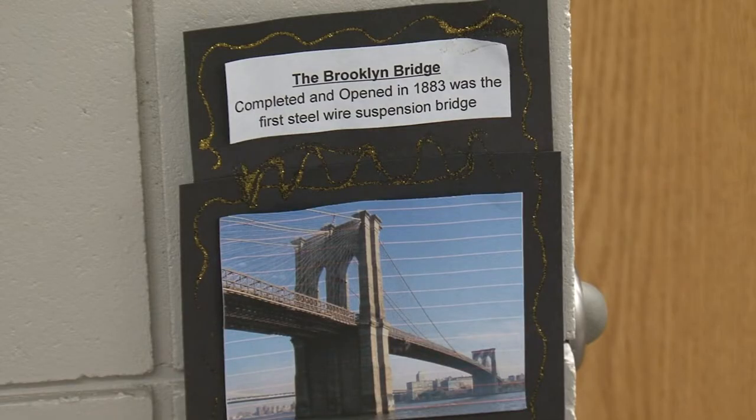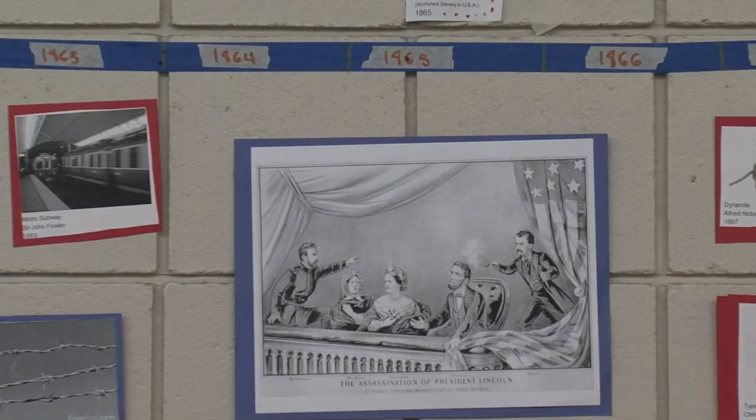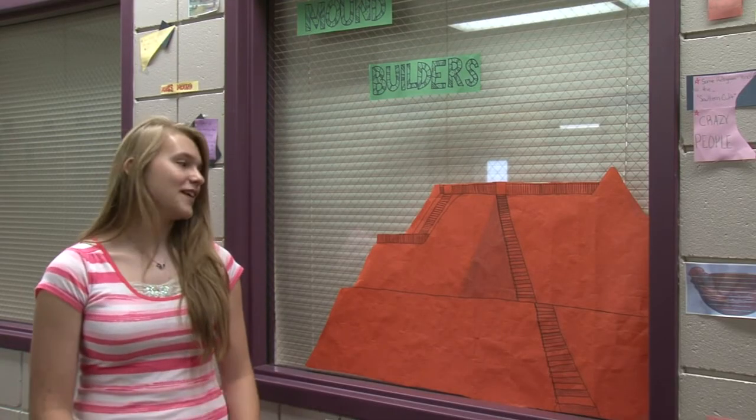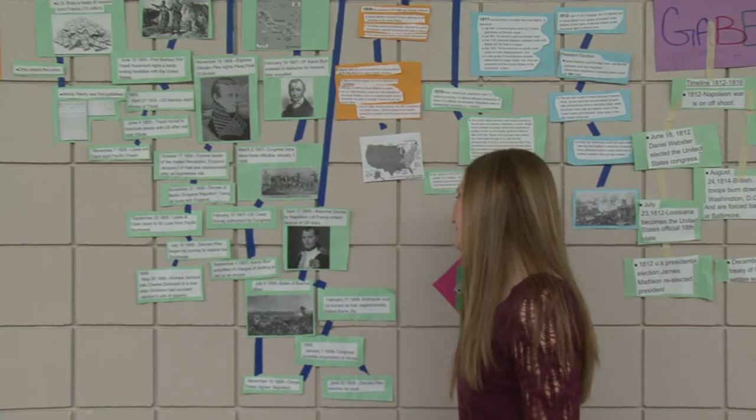Before the project, the students had a basic knowledge of some of the major events throughout American history. However, this project allowed them to go deeper into their period to help them gain a better understanding. I didn't know much of it before. I knew some of the presidents that they were, but I didn't know any of the years, and I didn't know very many of these facts.